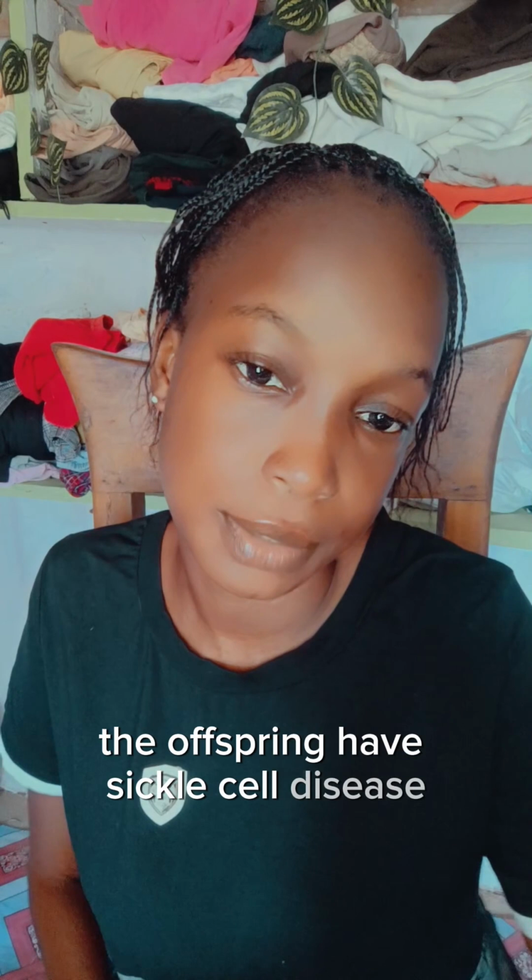And two, we have chronic anemia. This is sudden, general weakness in the body, due to the fact that these blood cells are quickly destroyed in the system. We also have severe jaundice. This is the yellowing of the eyes and of the skin. This is due to severe breakdown of blood cells. And we also have stroke. This is when there's a shortage of blood going to the brain.